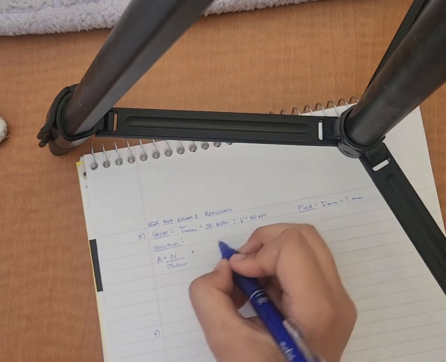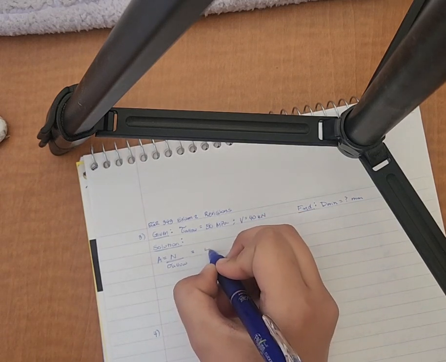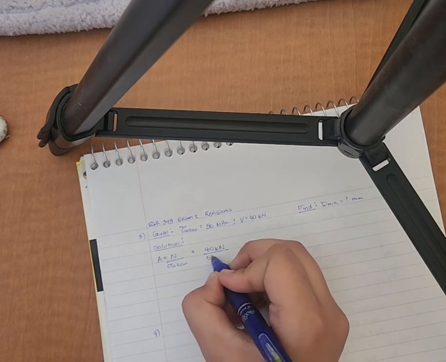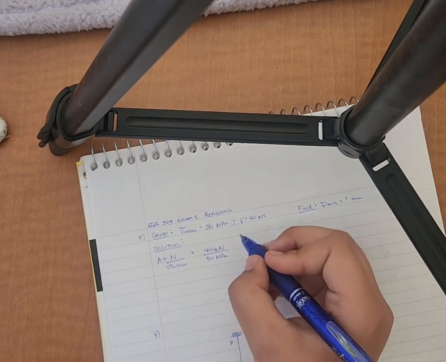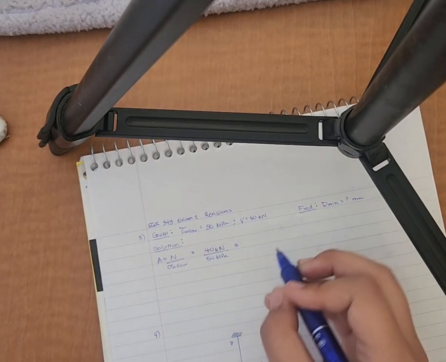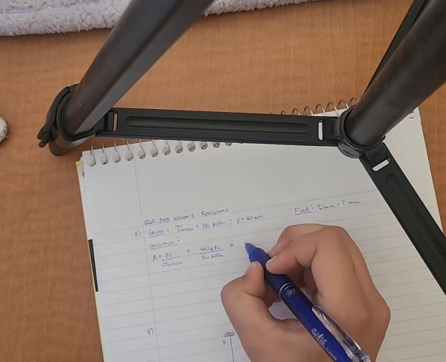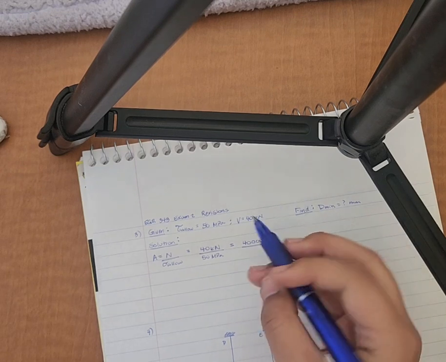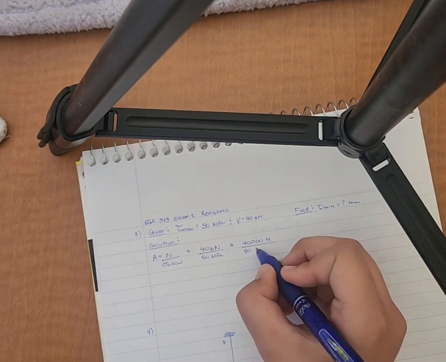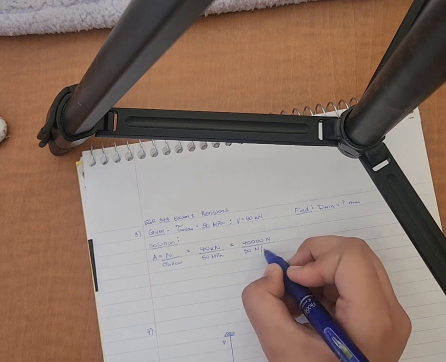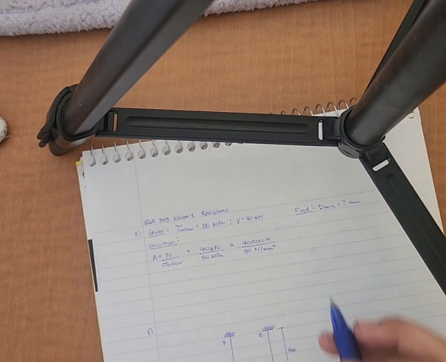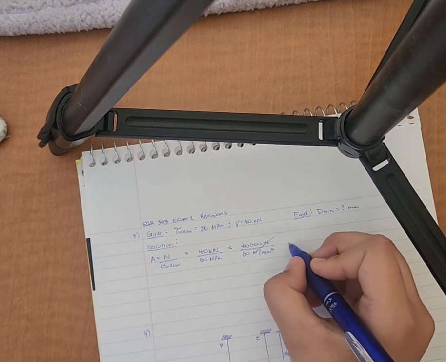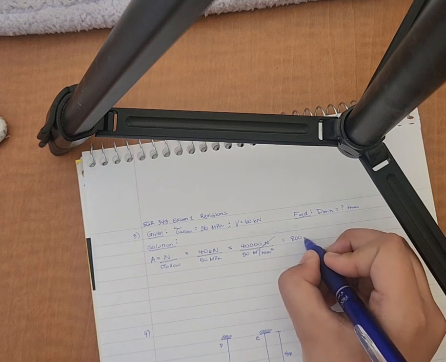If we just plug these in, we get 40 kilonewtons over 50 MPa, so let's fix these units. 40 kilonewtons is equal to 40,000 newtons, and 50 MPa is just 50 newtons per millimeter squared. When we calculate that out, the newtons cancel out and we get 800 millimeters squared.